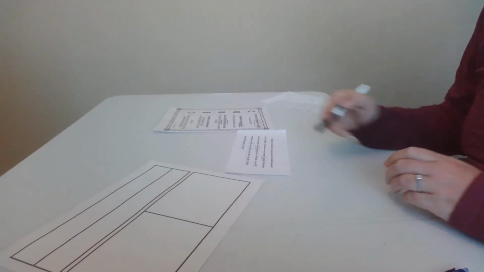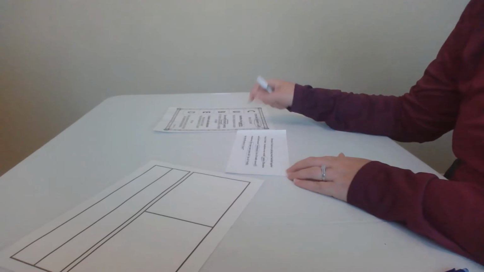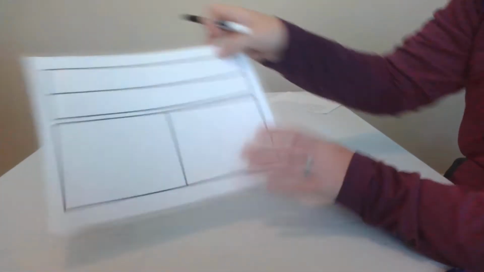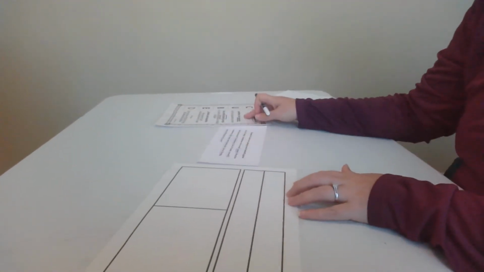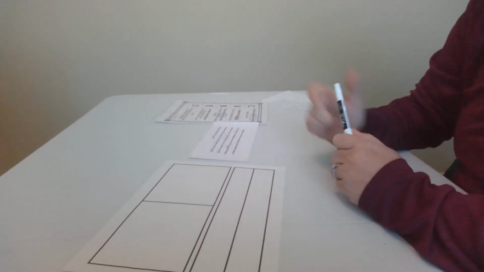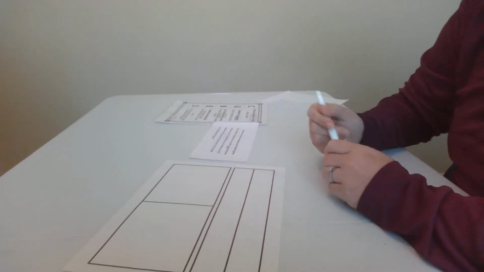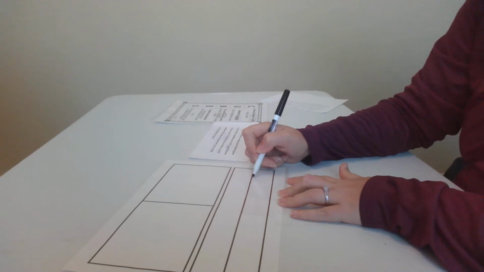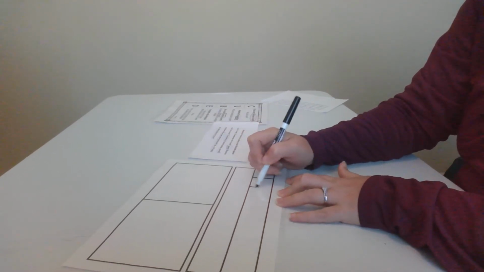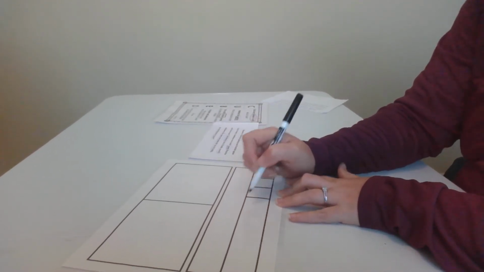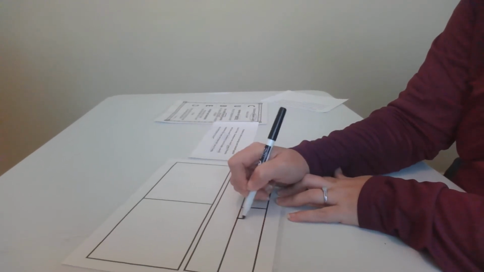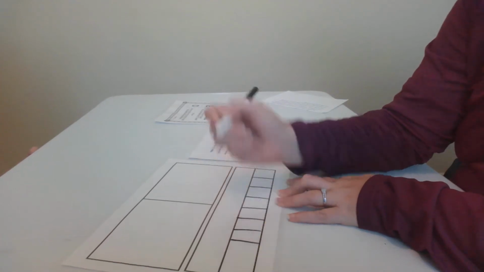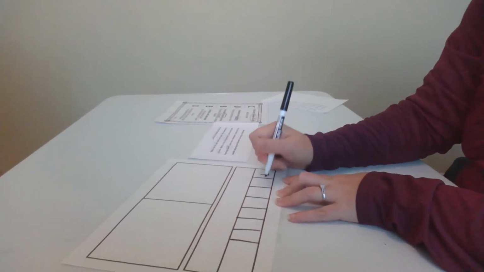Now that we've gone through and done our CUBES and analyzed our word problem, we're going to move on to using our graphic organizer to solve our problem. So we know that Braden and Gavin had 7 touchdowns and each touchdown was worth 7 points. So we're going to make 7 boxes, and we're going to put a 7 in each box.